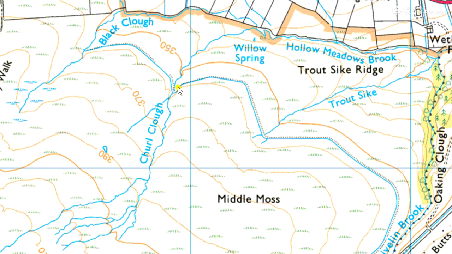Now, I've zoomed in a little bit on the map here so we can see in a bit more detail. We knew that when we got to here we had to take the right hand stream, that one, rather than Churl Clough itself. Now what we didn't account for is the heavy vegetation, so really deep heather around here, and these streams were hidden away down in the heather.